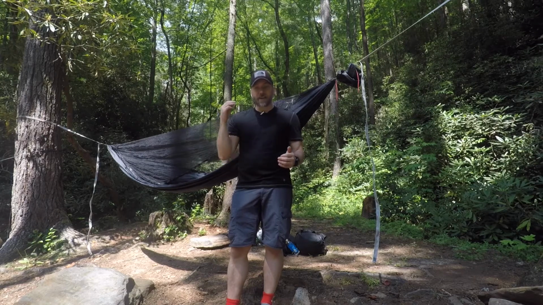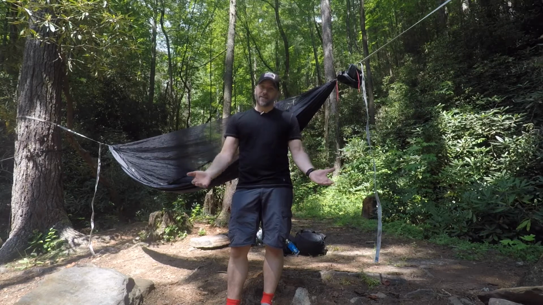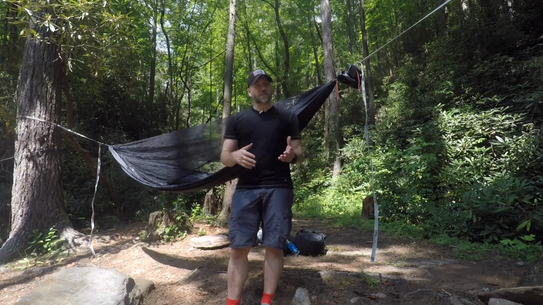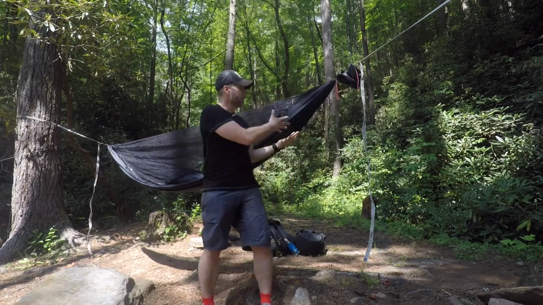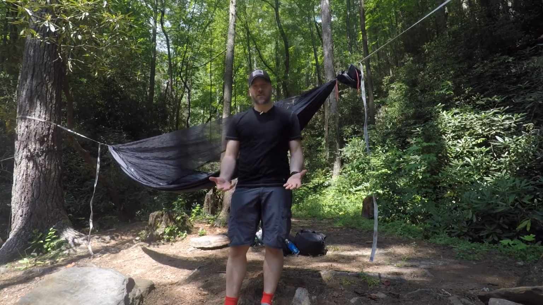So this is episode 3 in the Hammock how-to series. And today, it's all about suspension. So, what is suspension? Well, suspension is this part. It is what takes your hammock and suspends it into the trees, hence the term suspension.